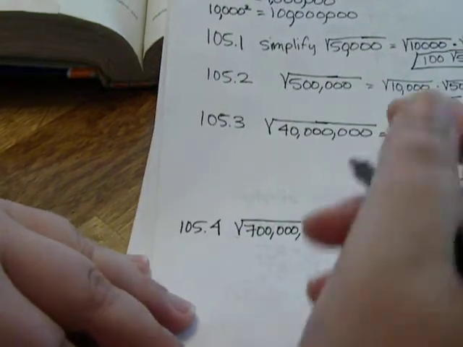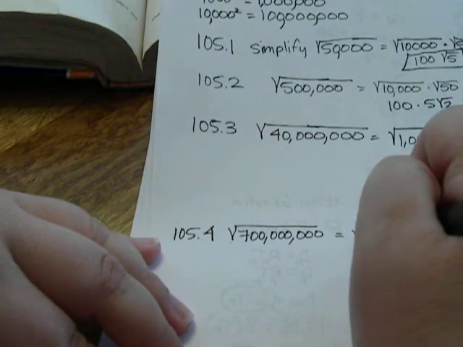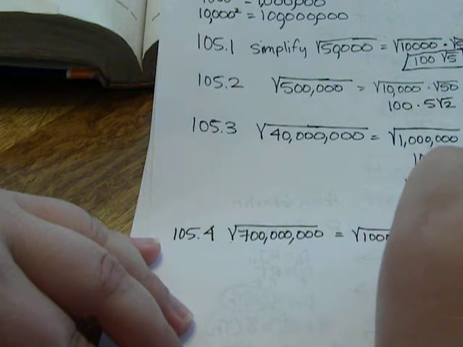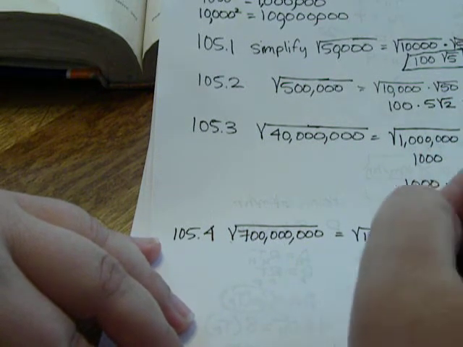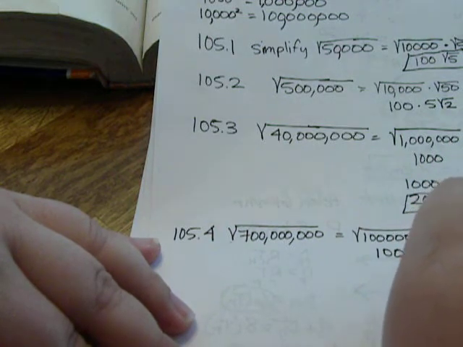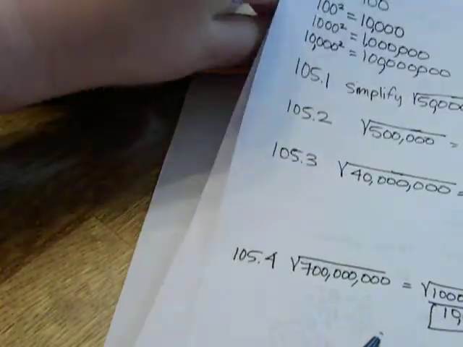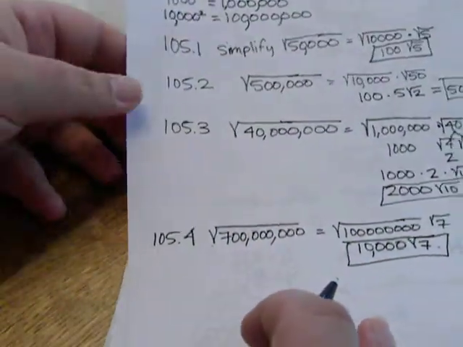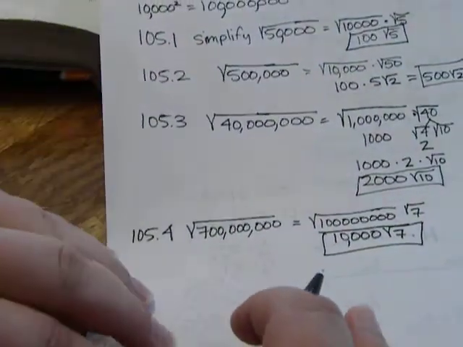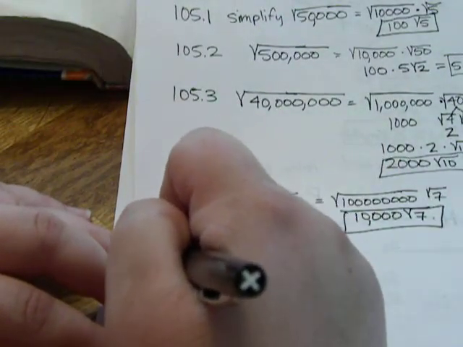We know we have 100 million, so it's 100 million times the square root of 7, so 10,000 square roots of 7. This lesson is pretty simple. We'll do the last two practices just to make sure you have it.